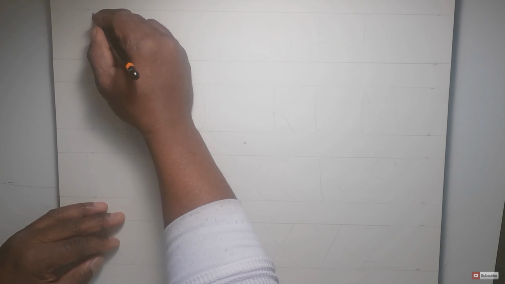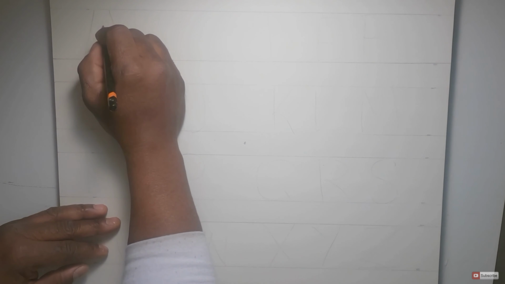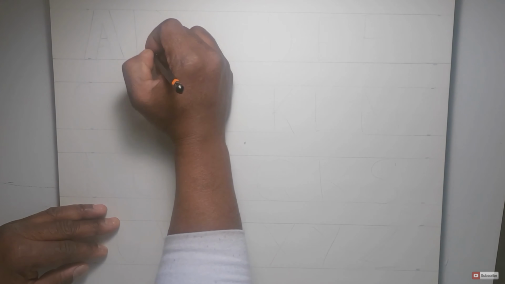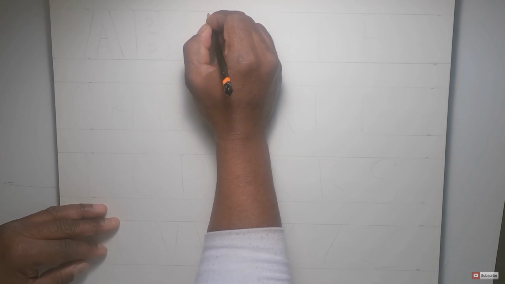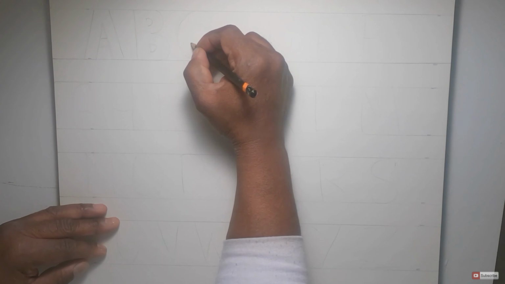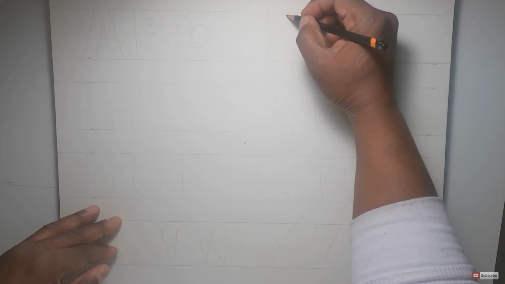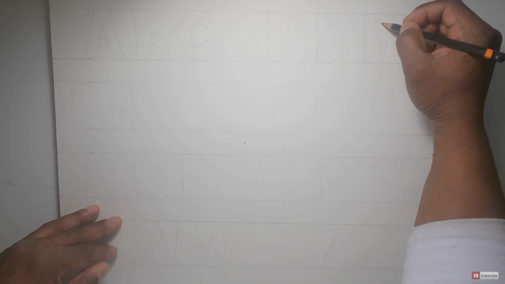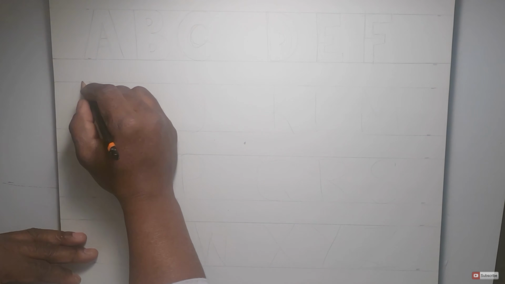All right, so I'm going here, getting the A in. You can do it in bubble letters or block style, but for this tutorial I'm just going to work with the block style letters. So we're going from A to F right there, and then we're going to start this second line here with G.